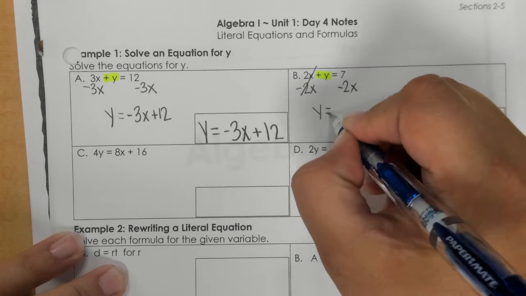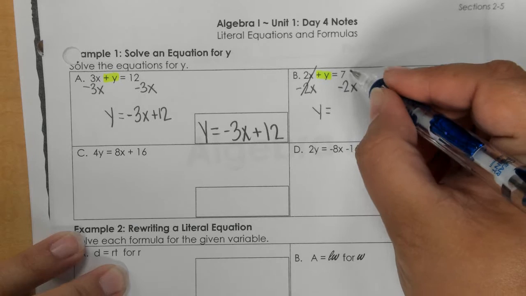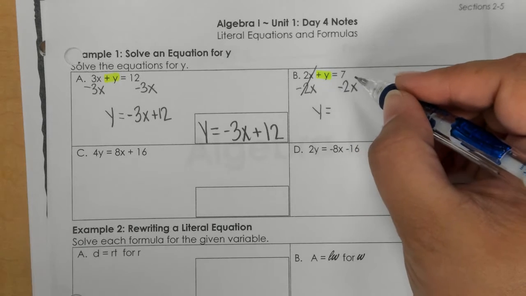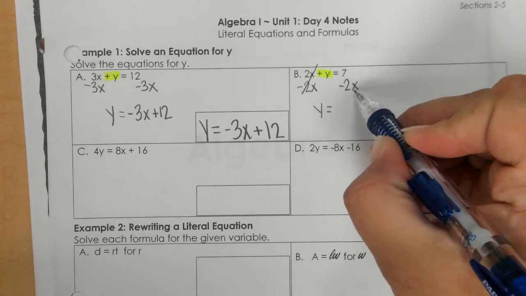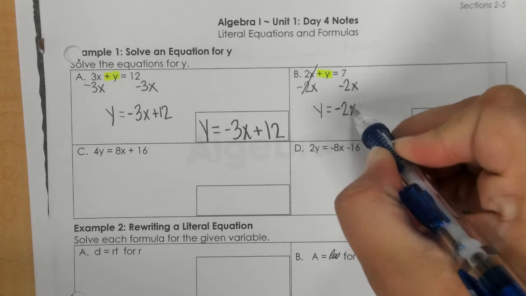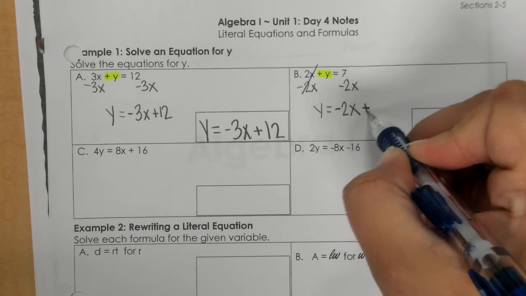So we have y equals, and then we want to rearrange these so that these terms are next to each other. We do not combine them because they are not like terms. So we would put x first. You always put your variables first, and then the plus 7 here at the end.